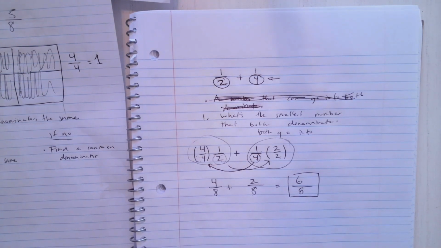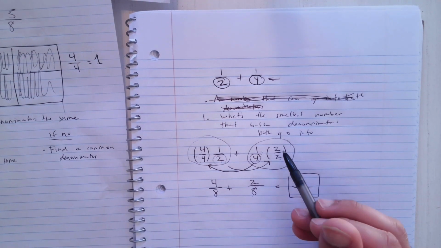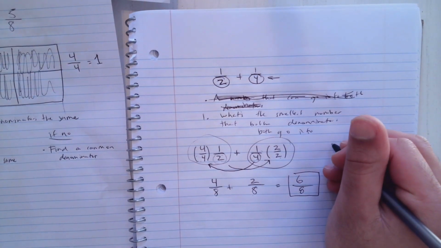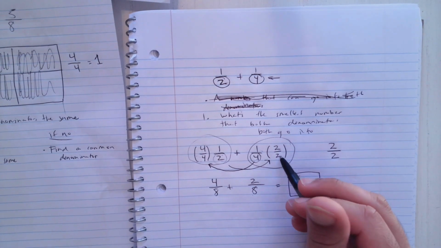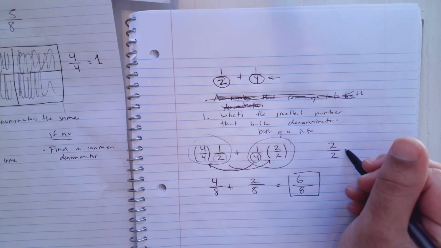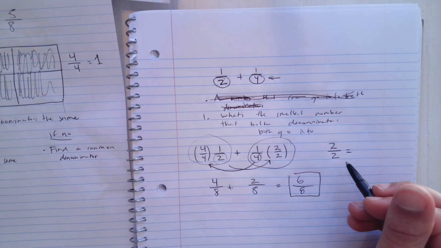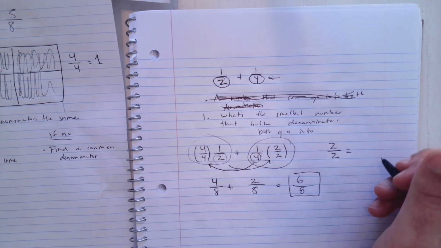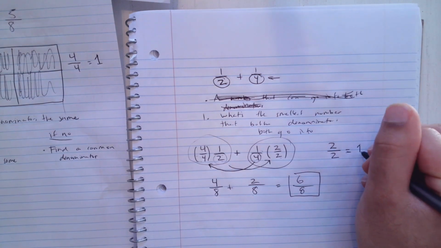Okay, that's a good question. So, the reason that we're allowed to put 2 over 2 anywhere, here's a question that sort of answers your question. 2 over 2 is a fraction here, but it also means 2 divided by 2. And what's 2 divided by 2? And it's because any number divided by itself is equal to 1.